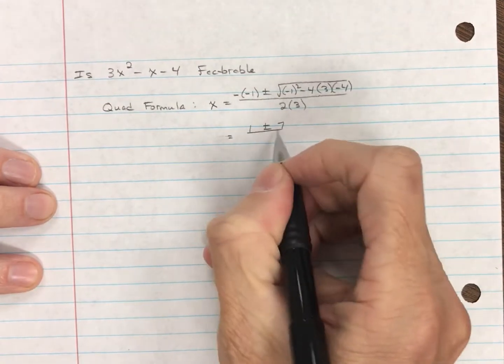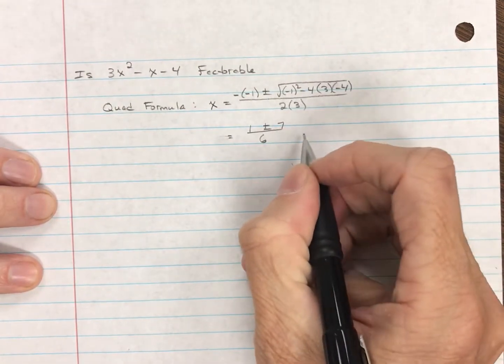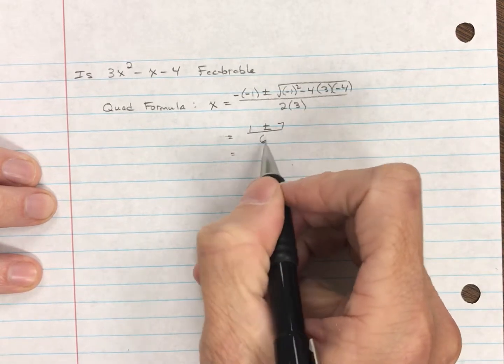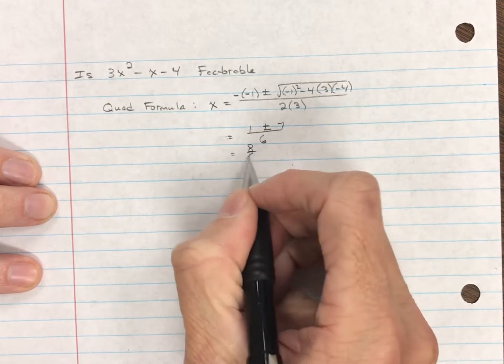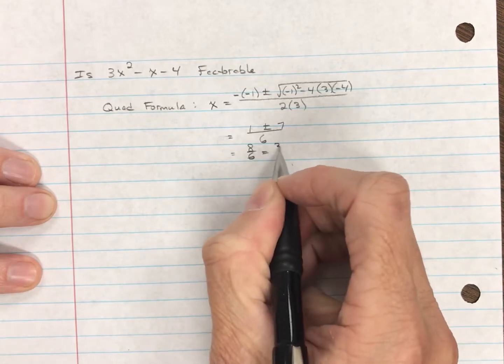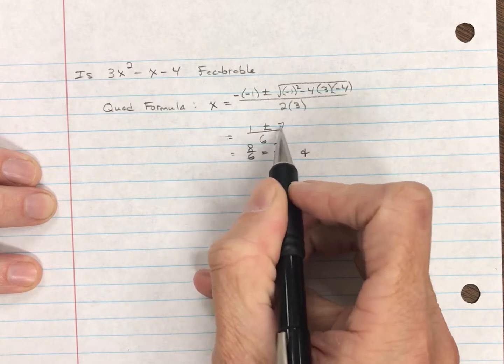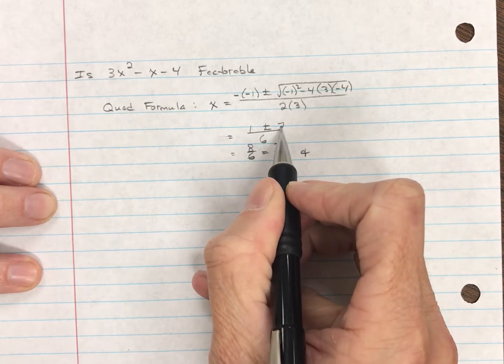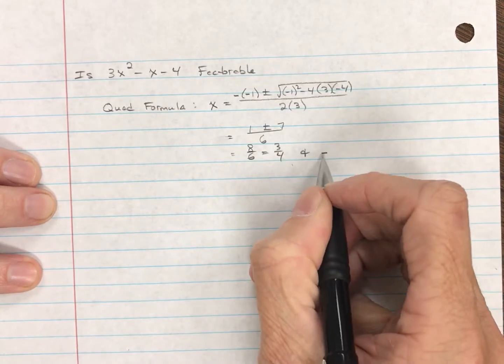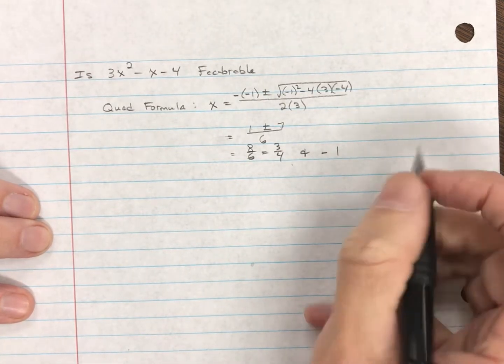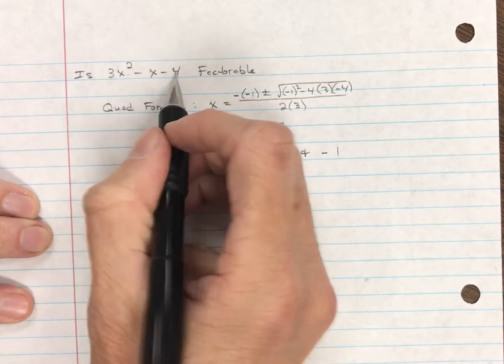That's 7, all over 6. So 1 plus 7 over 6 is 8 over 6, which equals 4/3. And 1 minus 7, negative 6 over 6, is negative 1. So this is factorable.